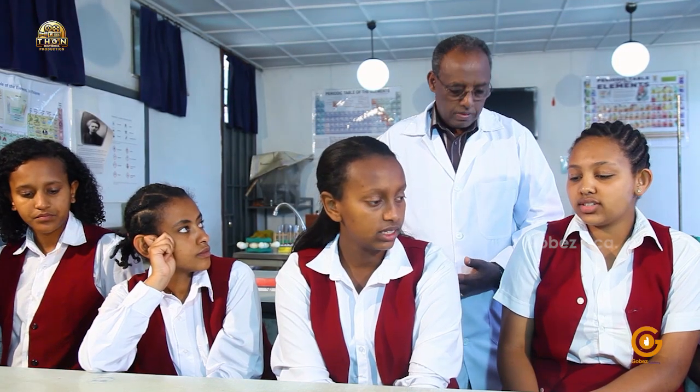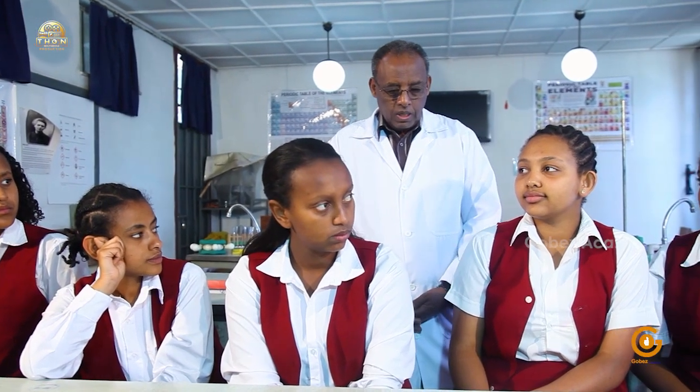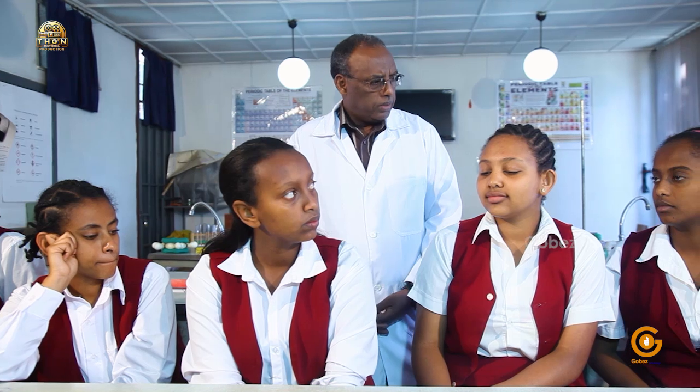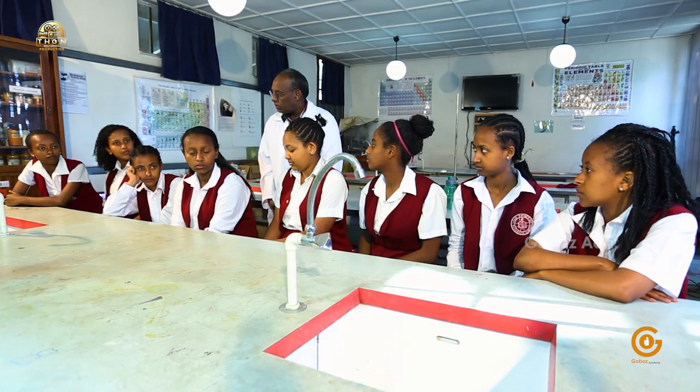Okay, so we've stated the law of conservation of mass. It looks simple, but many students don't find it that easy. Can you give some reasons why it is so?